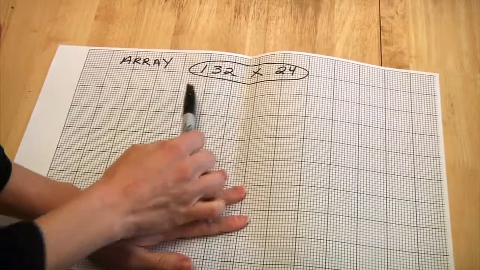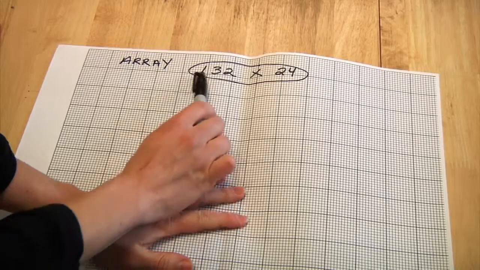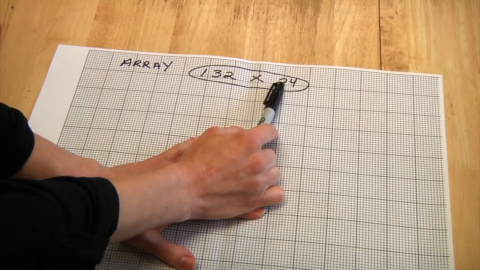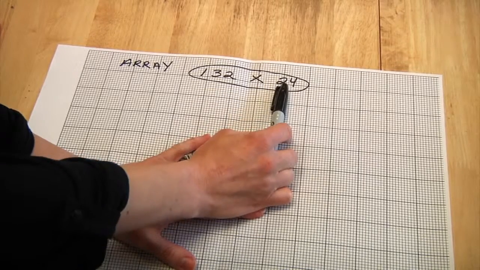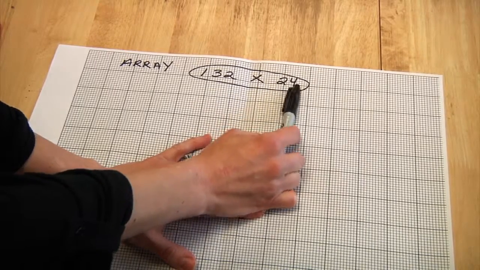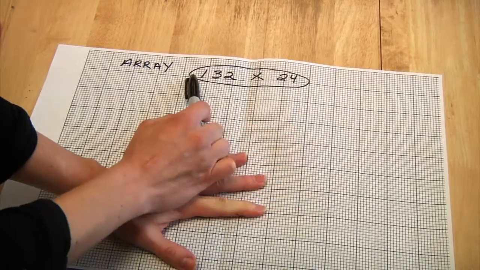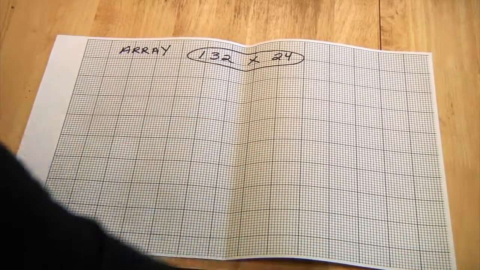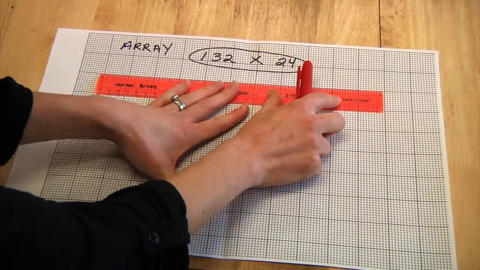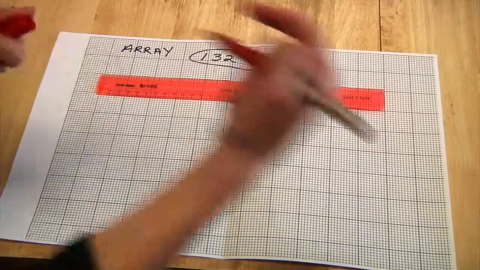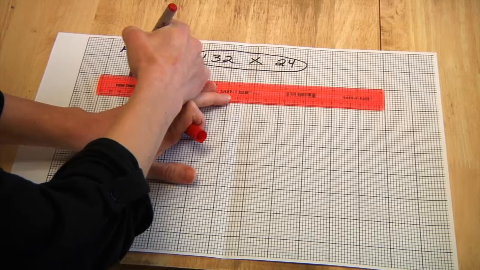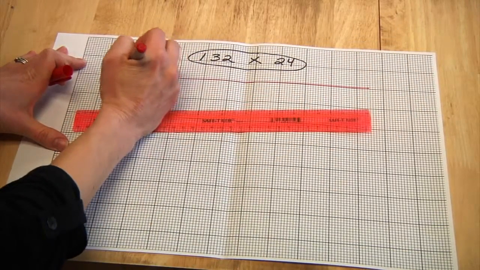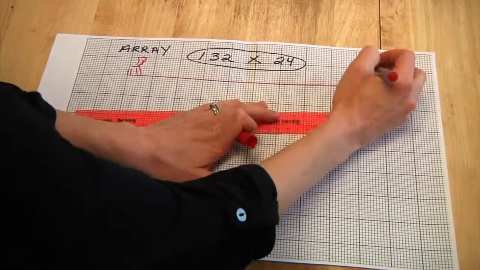Okay, now we're going to make an array that's a little bit more complicated. This one is going to be 132 times 24. Previously, our number of rows was only one digit. Now we're going to have 24 rows, and in each row there's going to be 132 seats. Again, if you want to imagine there being a stage, the stage would be up front here, and we could draw some red curtains to represent the stage.